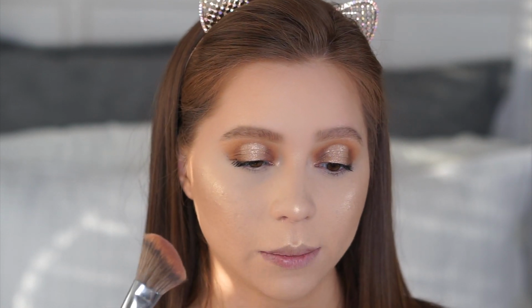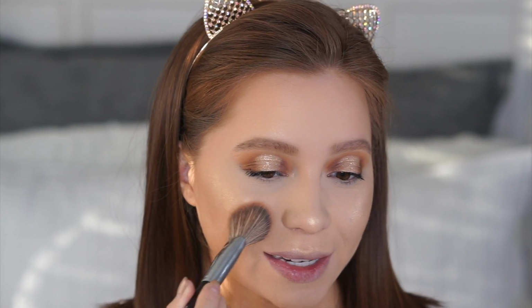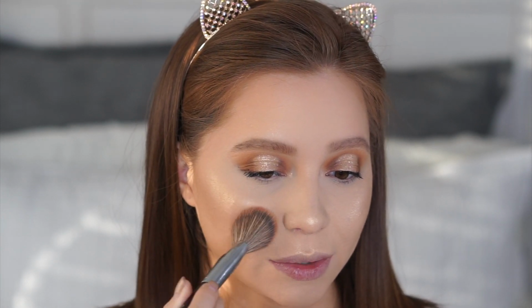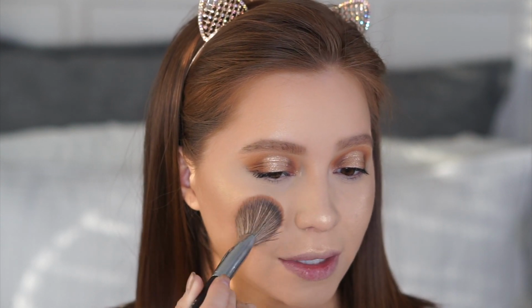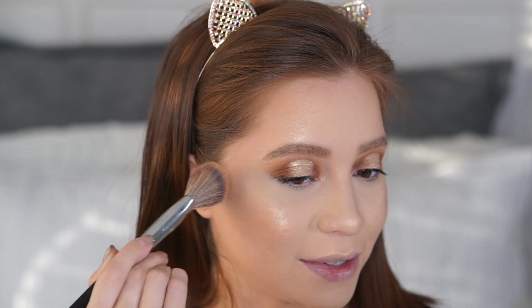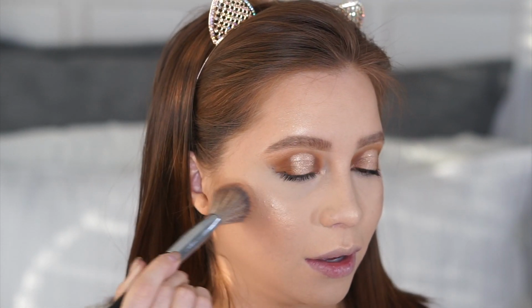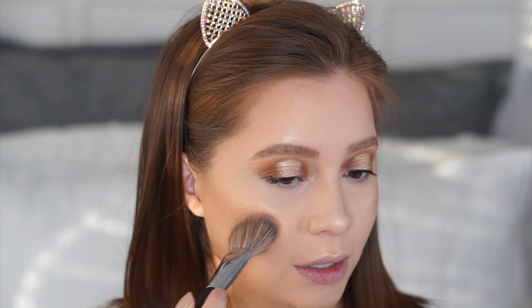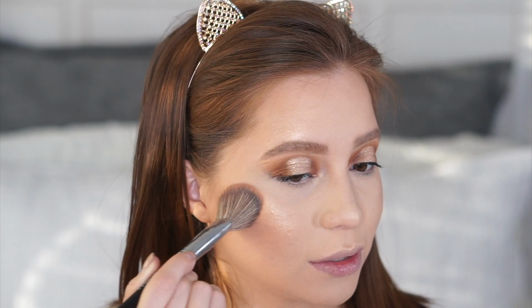So I'm gonna go ahead and smile and then place it right there. And I just like to tap it in. I don't like to swirl it because again, I feel like that's just gonna move all the product that we've already placed on our face. And then I will go ahead and start taking it back. And I'm using very light strokes. I don't want to move any of the product. And I kind of want to build up how much pigment I want on my cheeks.